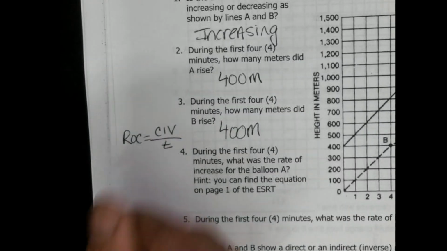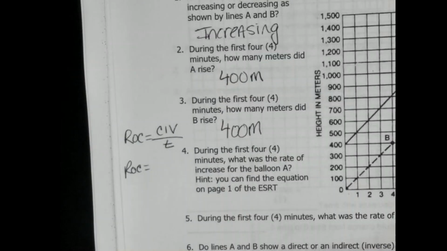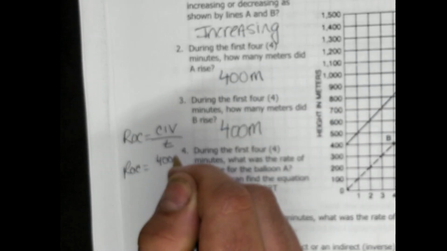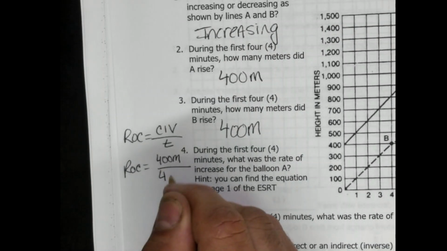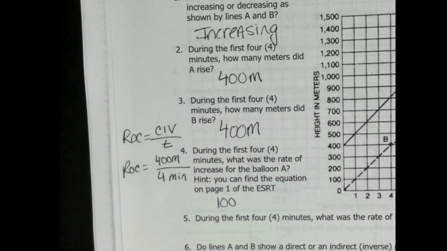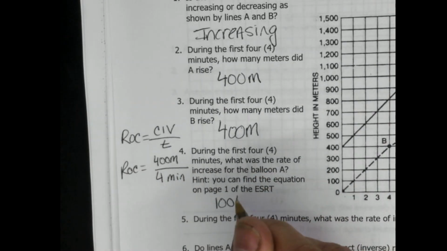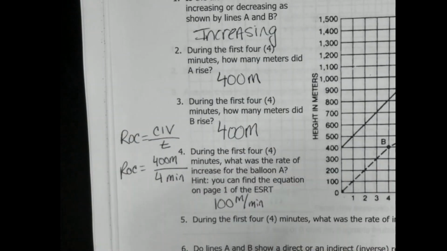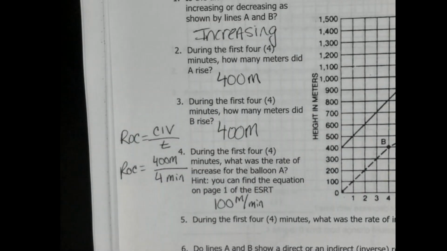Now let's plug them in. ROC, our rate of change, equals our change in value, which was 800 minus 400, which would be 400 meters, over our time, which was 4 minutes. 400 divided by 4 would give us 100, but we have to bring the units too. Meters over minutes. So in this case, we would say that the first balloon, balloon A, rose 100 meters per minute for the first 4 minutes.